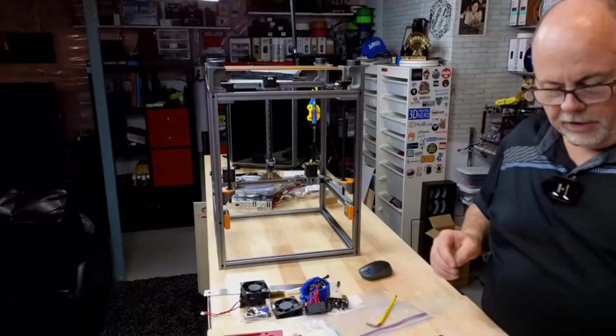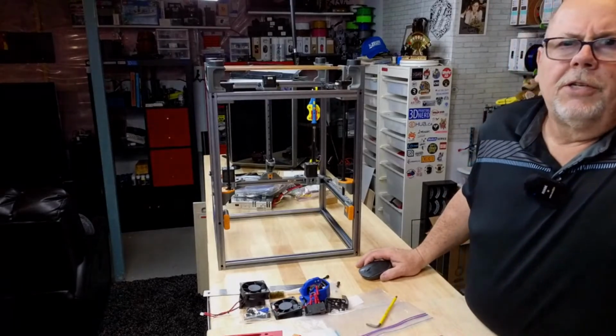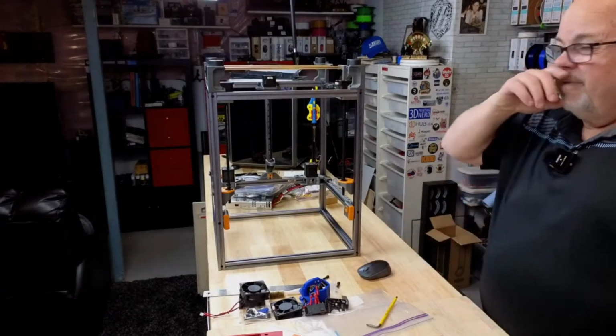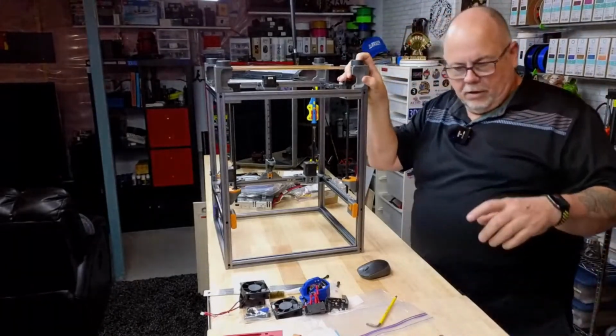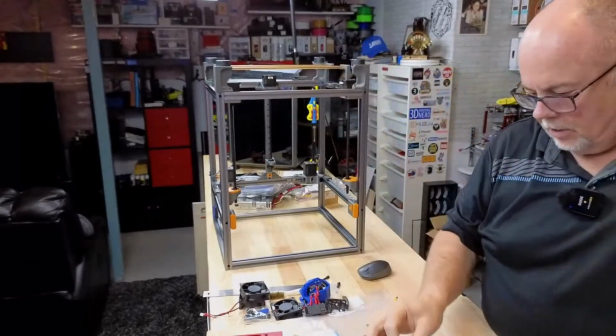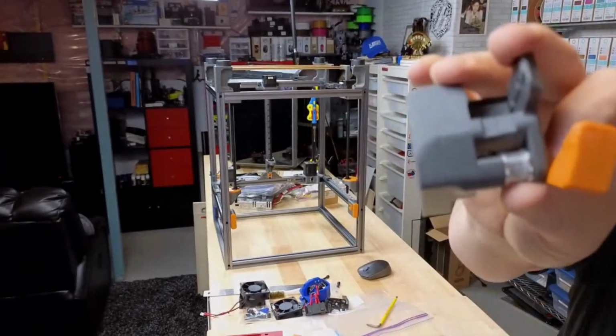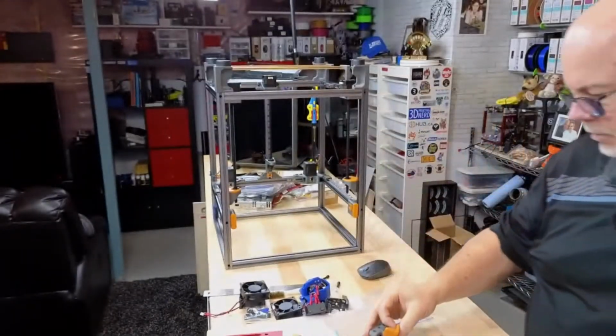I pinched myself with these pliers. Looks like the same colors I'm building your second Trident. Nice, yeah. This is Polymaker Sparkle Gray ABS and Polymaker Sparkle Orange ABS. So the colors are actually quite complementary to each other. So yeah.